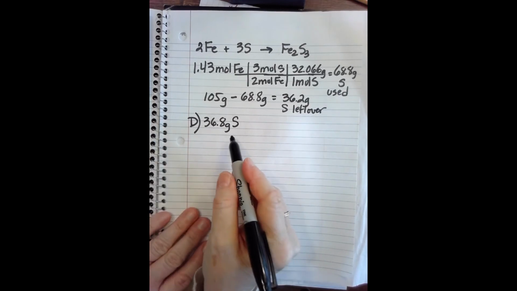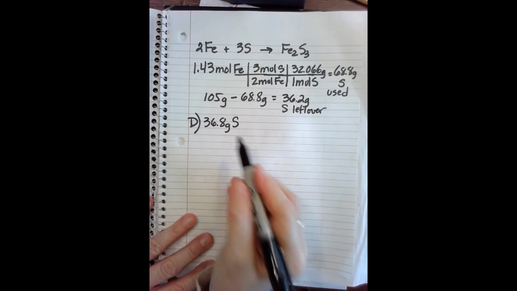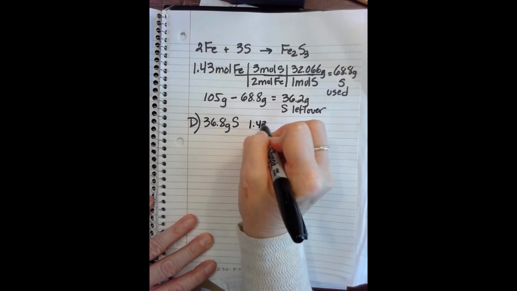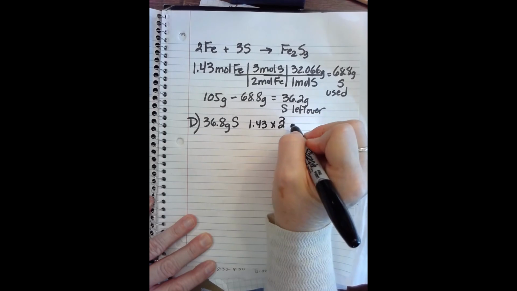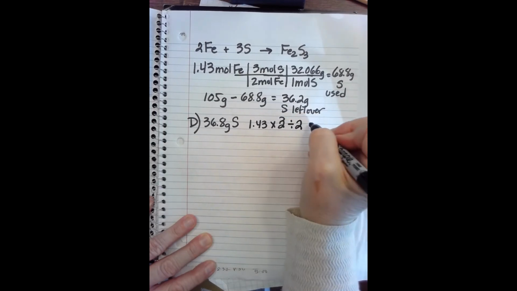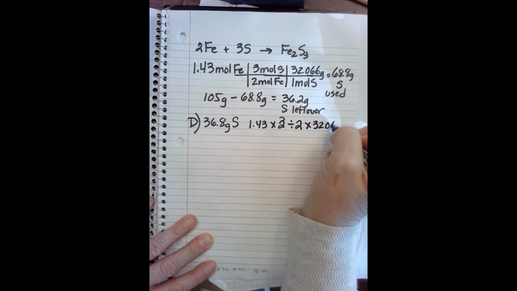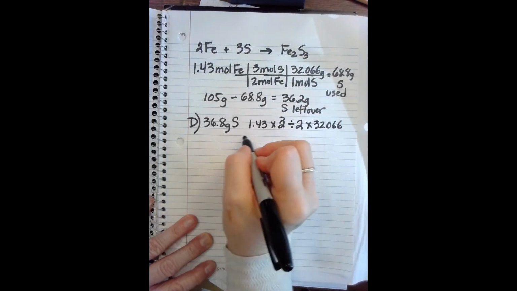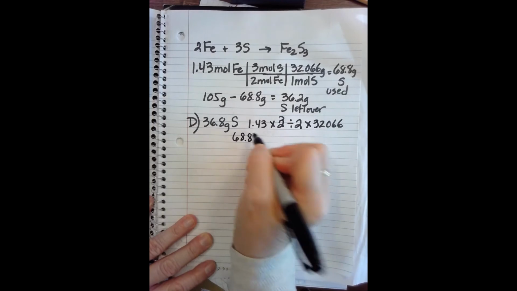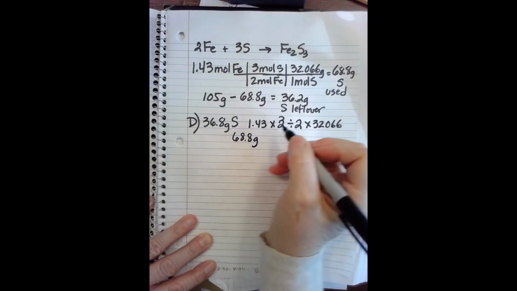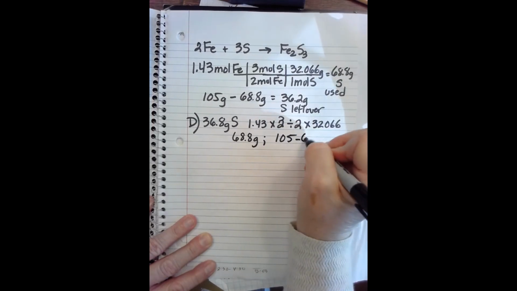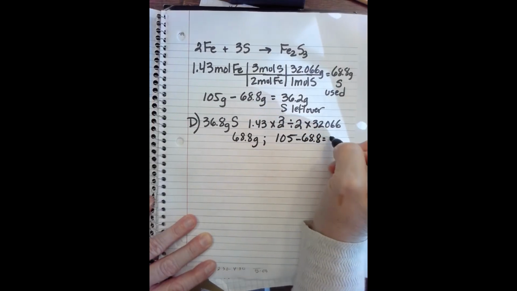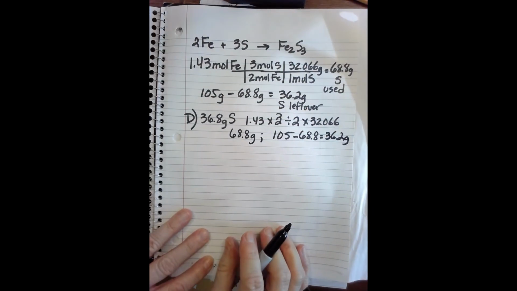And then you might just give me a sketch of the math. 1.43 times 3, divided by 2 times 32.066. And then you would write that gives you 68.8 grams. And then the next part is to take 105 minus 68.8 to get you 36.2. That's a way to shorten, right?